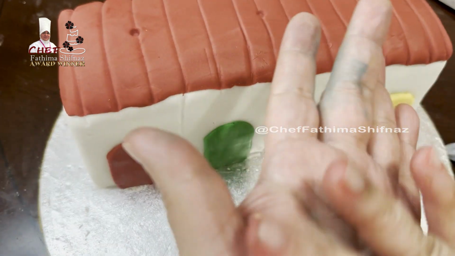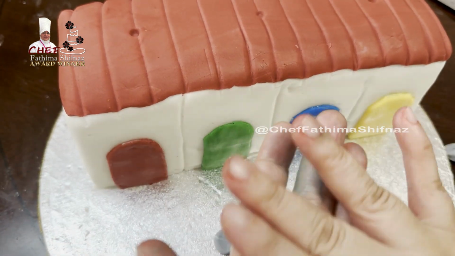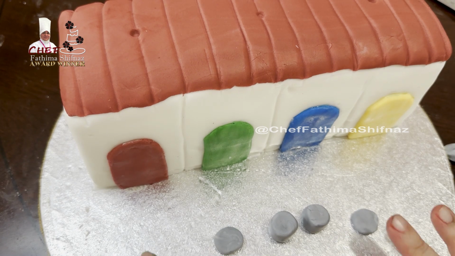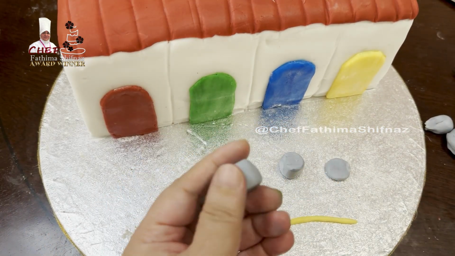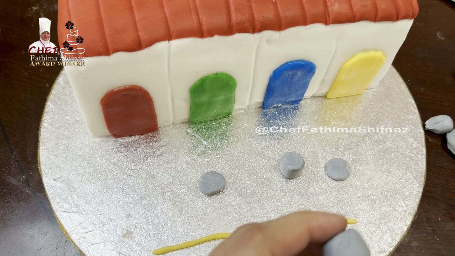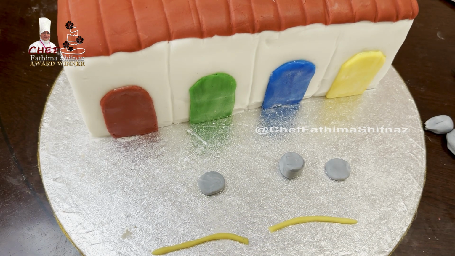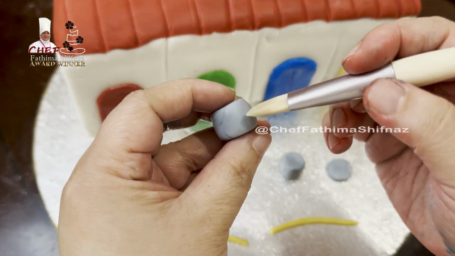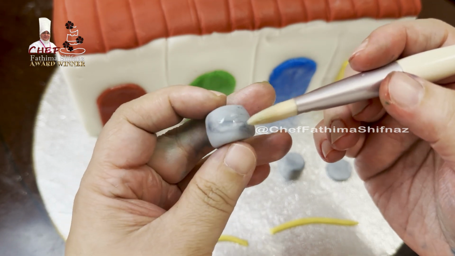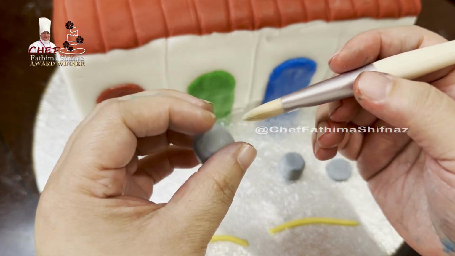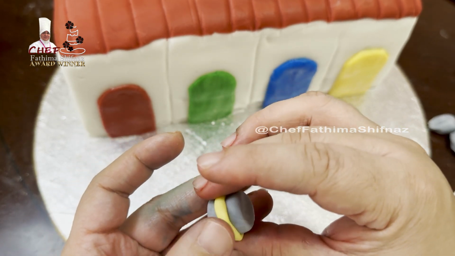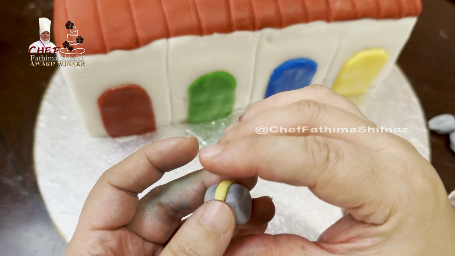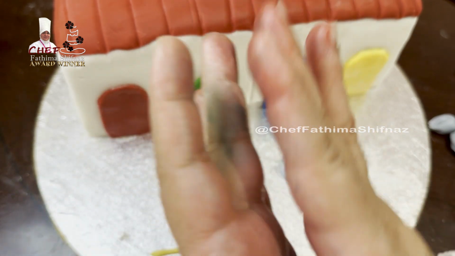Once I made that, I'm going to roll some yellow fondant and cut it in half. You can see the fat cylinder shape piece. I'm taking that and spreading a few glues around that cylinder and sticking that yellow part to that cylinder and trying to flatten it with my fingers to bring it to equal size.